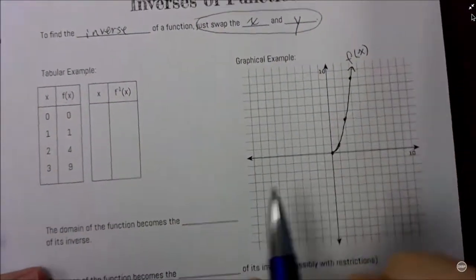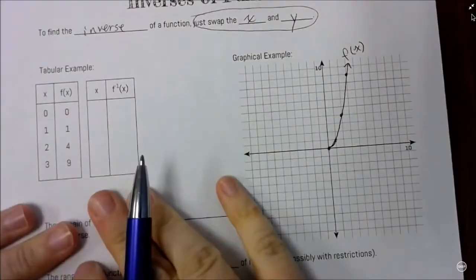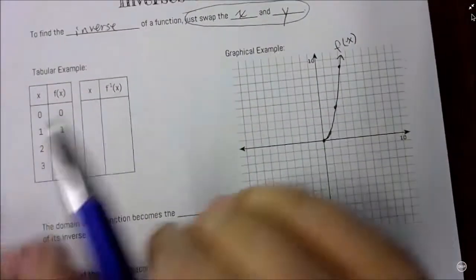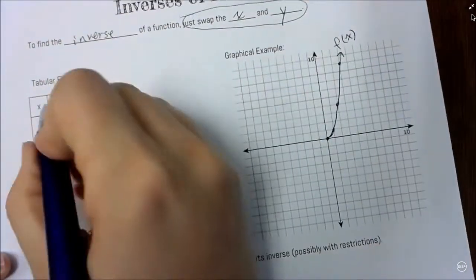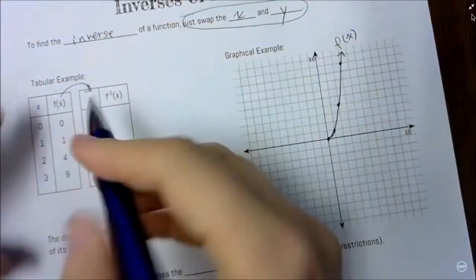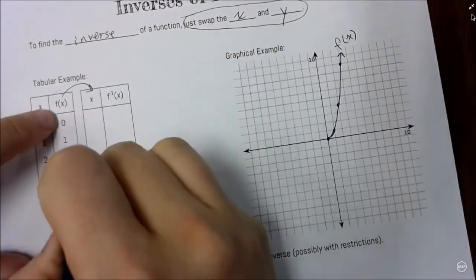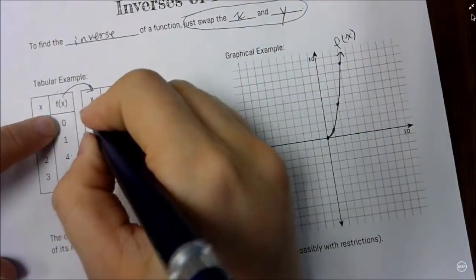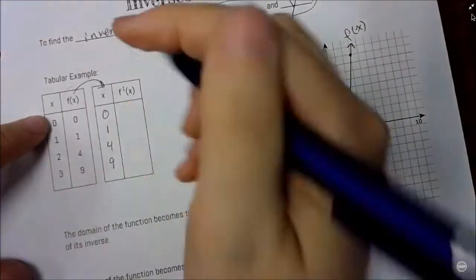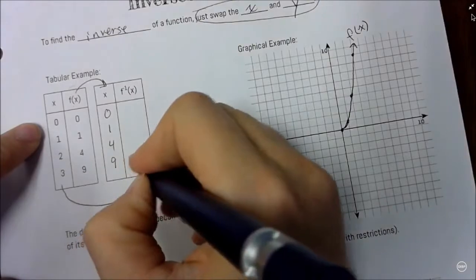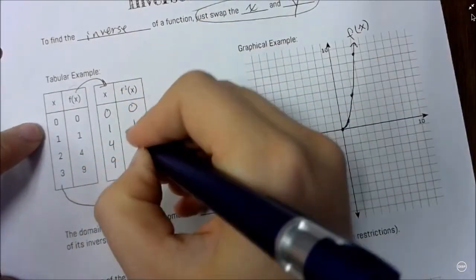Okay, so I want to find the inverse of this function. So what that means is I'm going to take my old outputs, my y's. My y's become my x's. So I'm just going to copy my y values onto the x column. Then I'm going to take my old x's and copy them to the y column. That's it, and there's the inverse of the function.